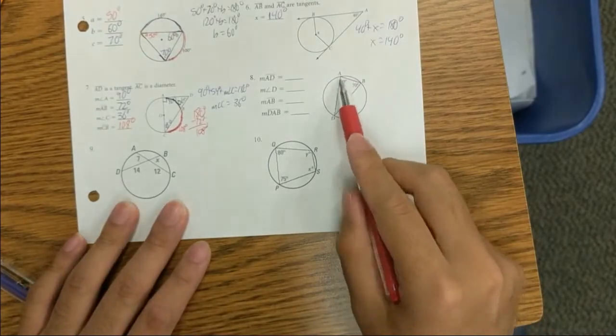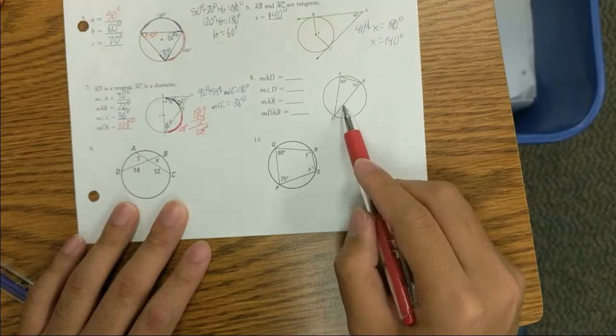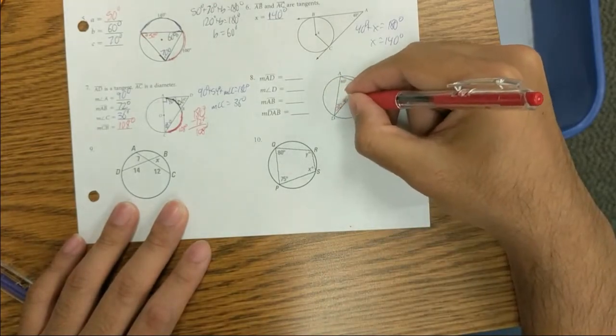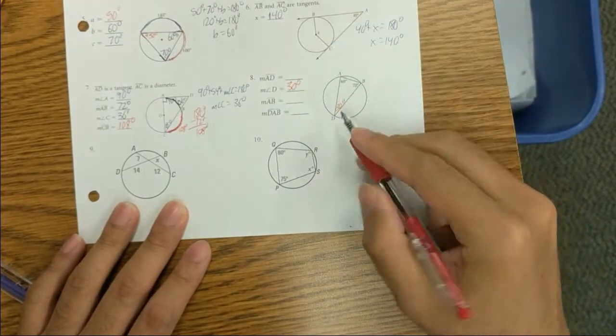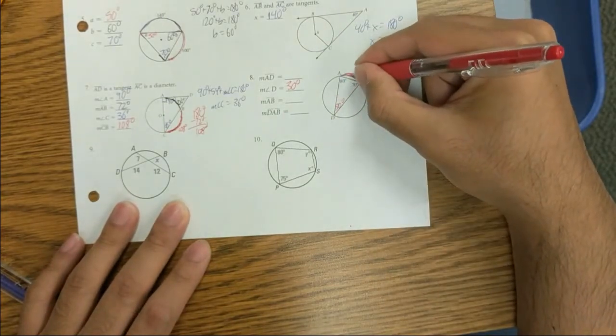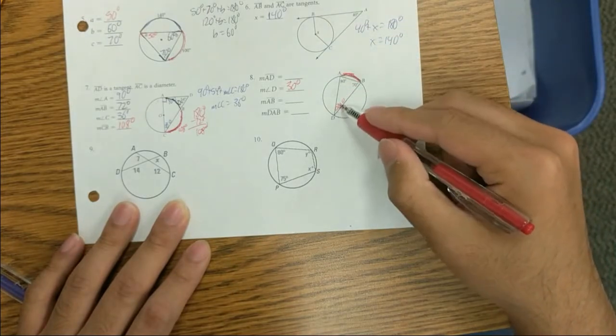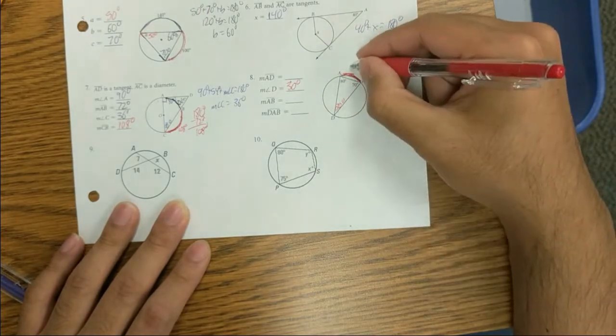Okay, so let's see, we got a triangle here. So 80 plus 70 is 150, and that leaves 30 degrees for angle D. And then this inscribed angle intercepts arc AB, and I know the intercepted arc is double the inscribed angle.